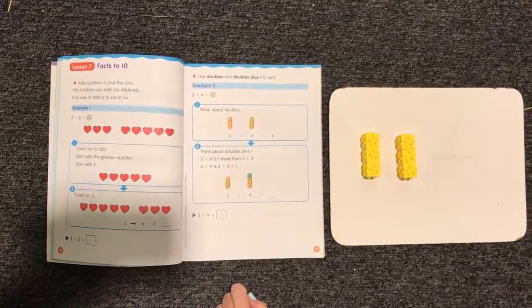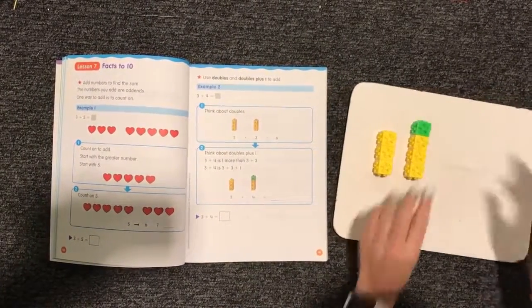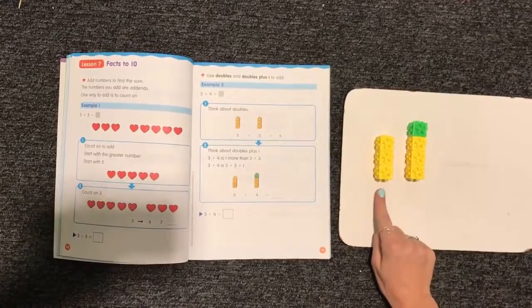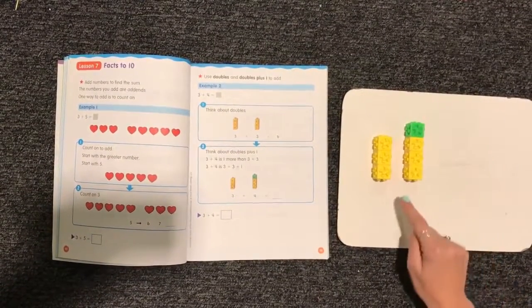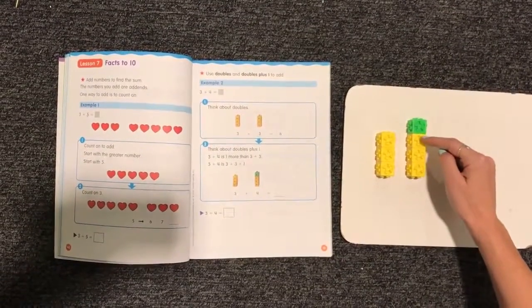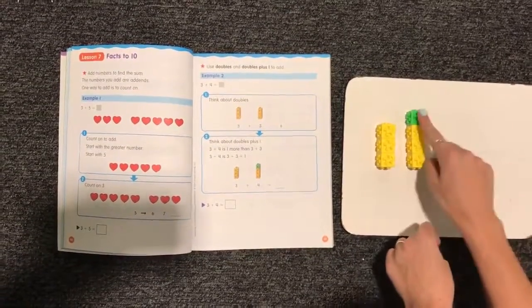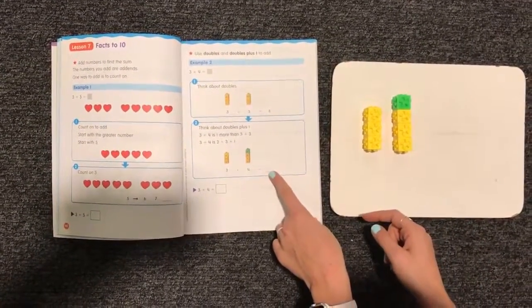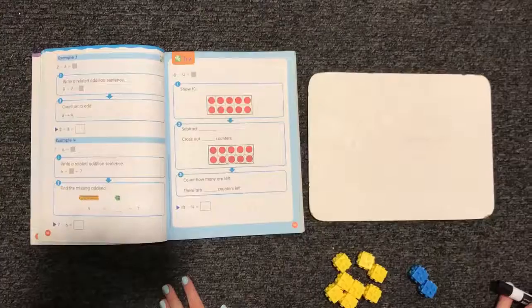So I'm going to take another object, and I'm going to pop it at the top. Boop. So I know that now 3 plus 3 plus 1 more, which is 4, is 7. 1, 2, 3, 4, 5, 6, 7. So I used my doubles that I already knew. I added 1 more, and my solution or answer is 7. 3 plus 4 equals 7.